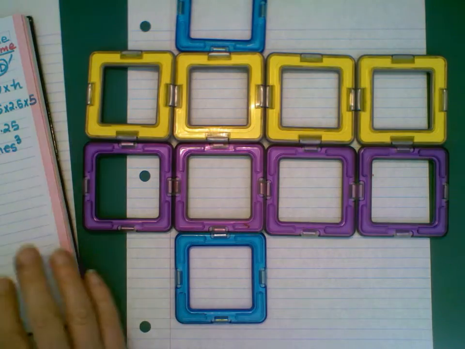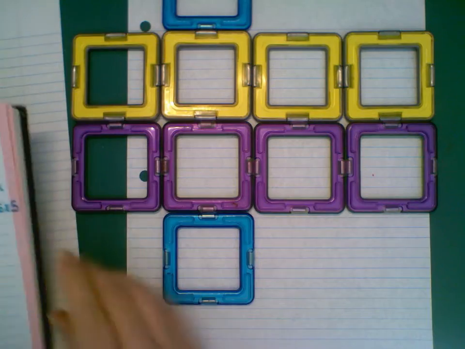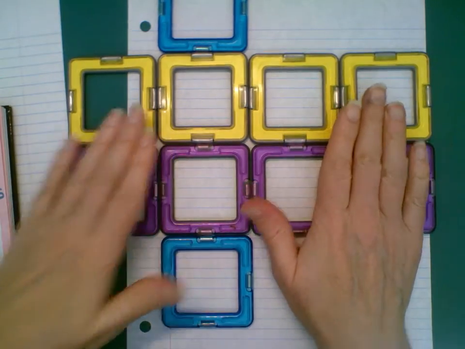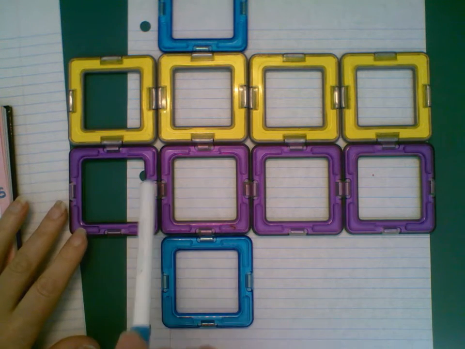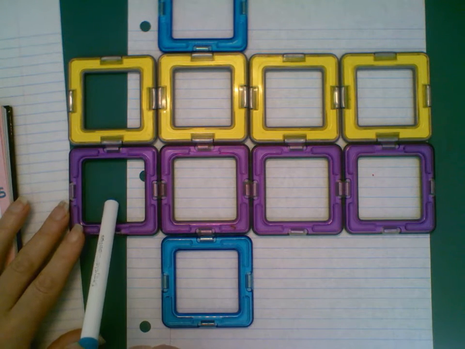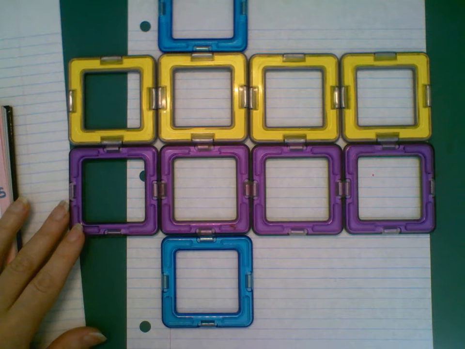There we go. So to find the area, once I've unfolded it, I can see what I've got going on here. And I can kind of simplify the process a little bit, because I could look at it as each of these little squares is 2.5 by 2.5 and multiply it by how many of those I have.